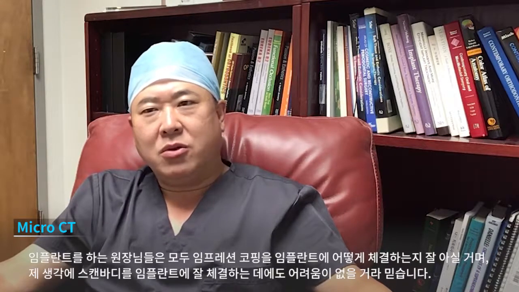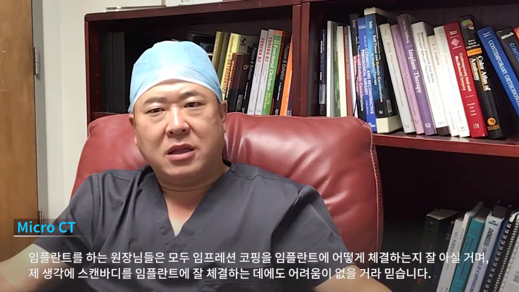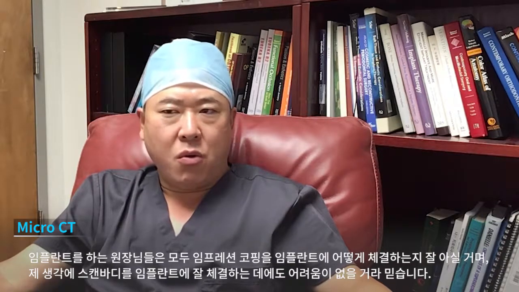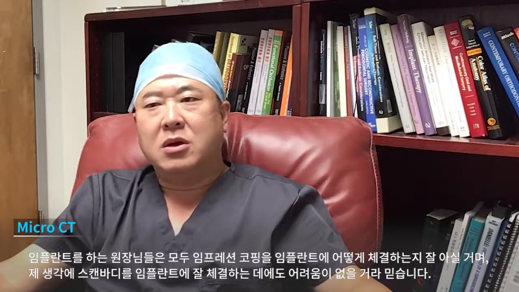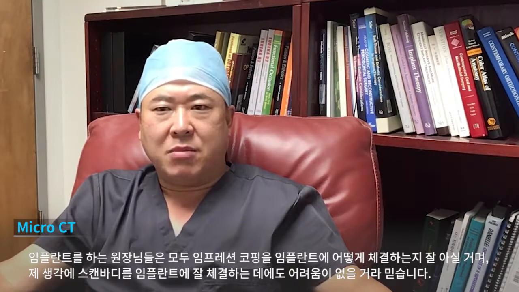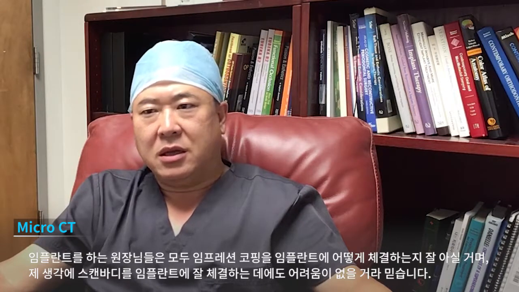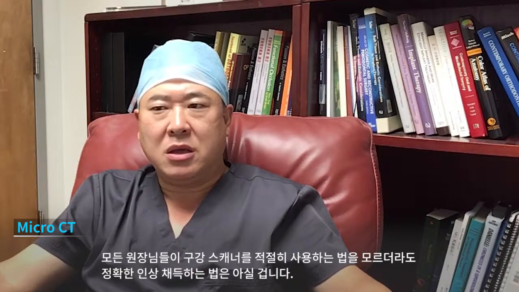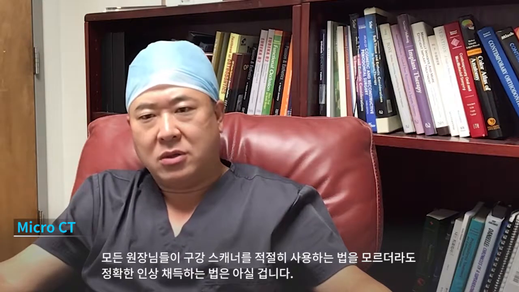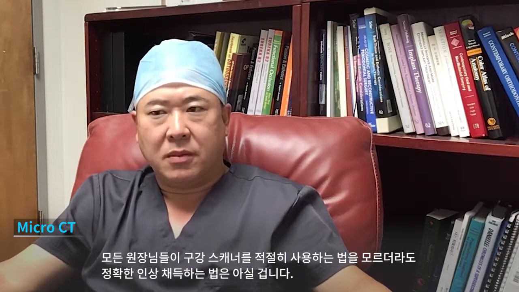Implant dentists all know very well how to connect an implant coping into implants, and I believe that we have no problem of correctly connecting the scan bodies into the implant. Not all dentists know how to use intraoral scanners properly, but they all know how to take an accurate impression.